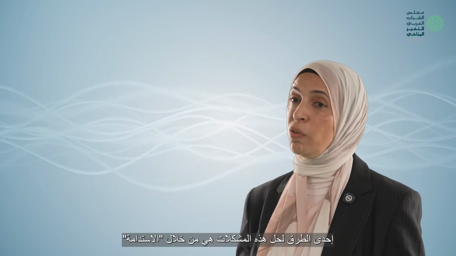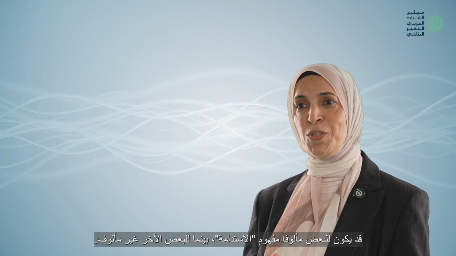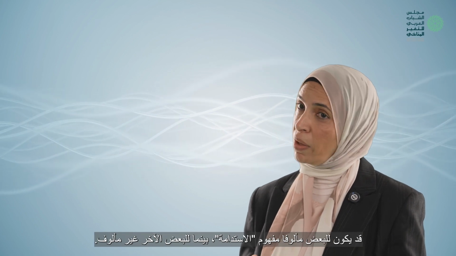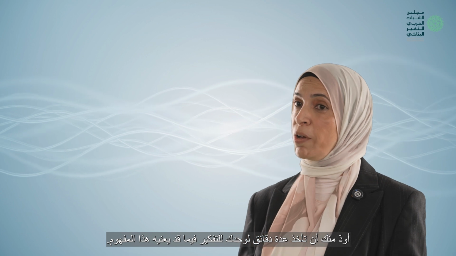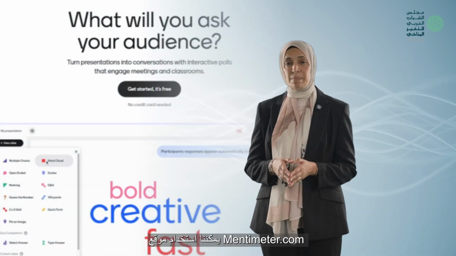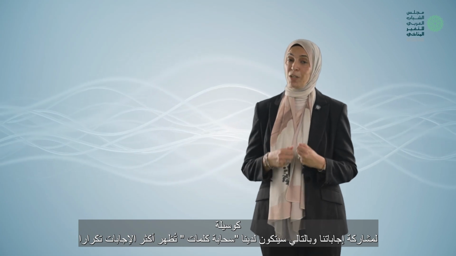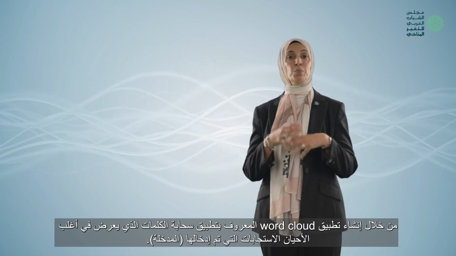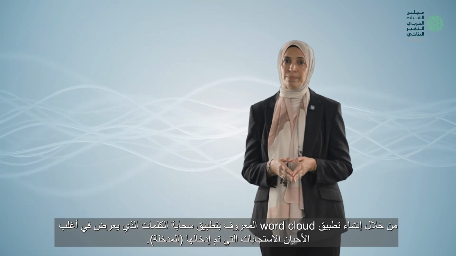One way to solve these issues is through sustainability. Since some of you might be familiar with the term while others might not, I want you to take a few minutes to think on your own of what this term might mean. We can use Mentimeter as one of the tools to post your responses, and accordingly we'll be able to form a word cloud to show the most frequent responses that are entered.